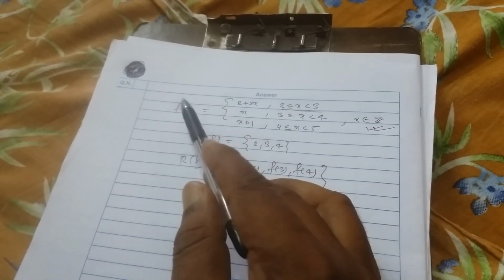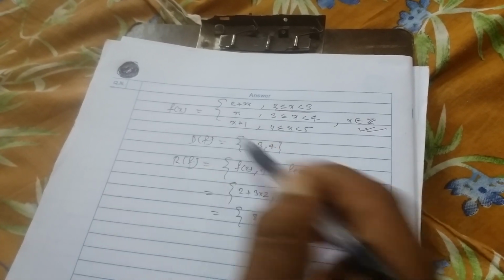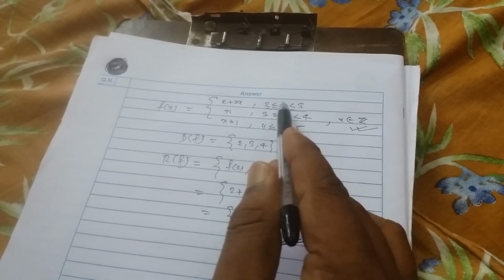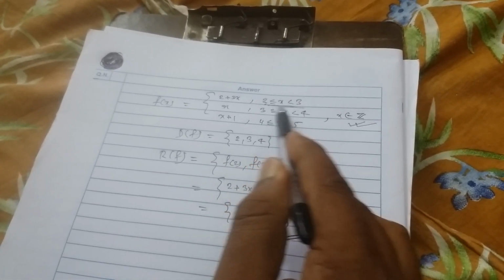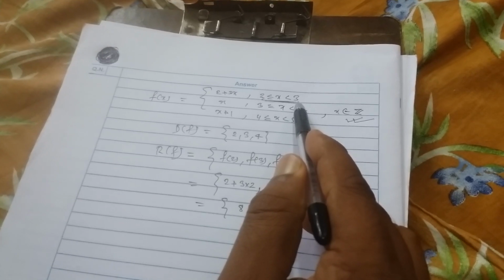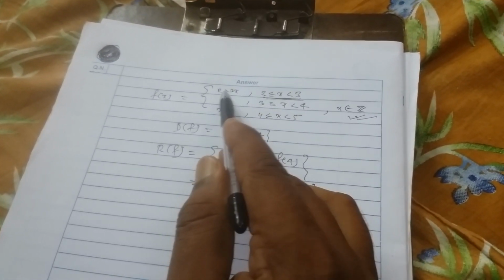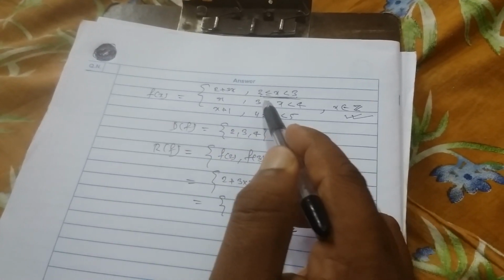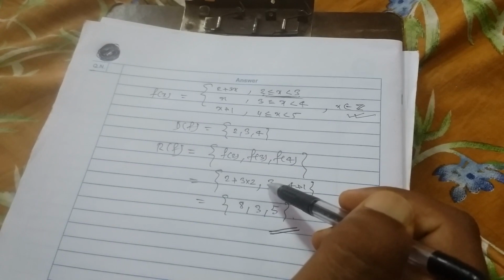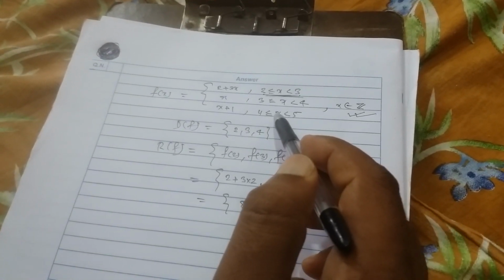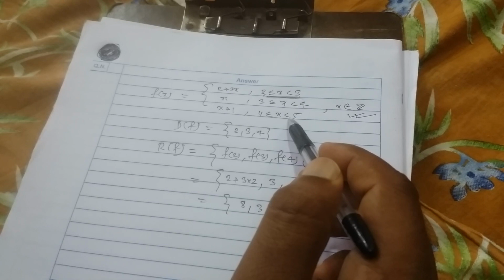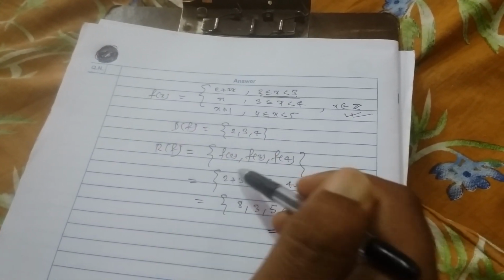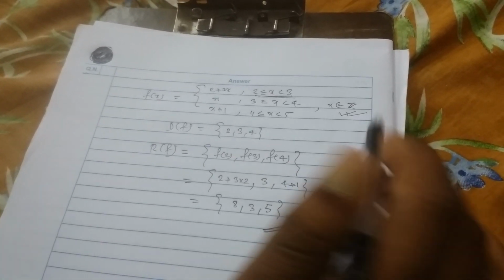If you substitute x equal to 2 in the function, it becomes f(2). Substitute x equal to 3, then f(3), likewise f(4), for the range of the function. As we see, 2 is here in the first range, so the value of f(2) becomes 2 plus 3 into 2. We replace x by 2 in the first one. Likewise f(3): because 3 is here, we replace x by 3, that is why the value of f(3) is 3. Likewise 4 is here in this range, that is why the value of f(4) is 4 plus 1 equal to 5. That is why we are able to say that the range of this function is {8, 3, 5}.